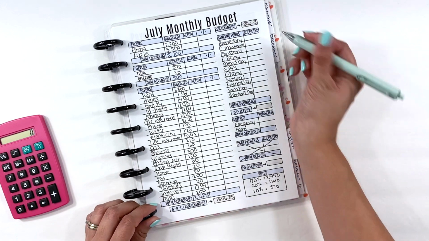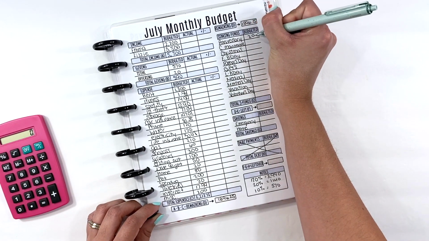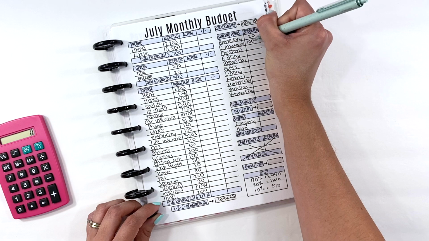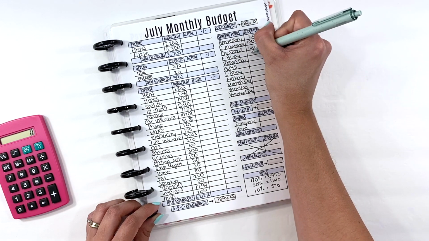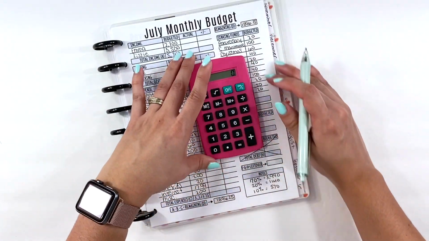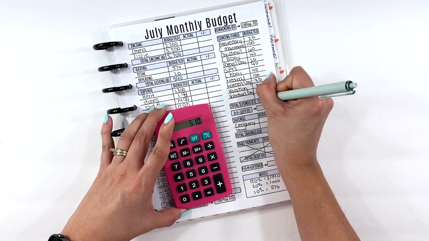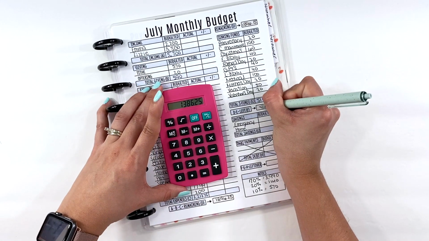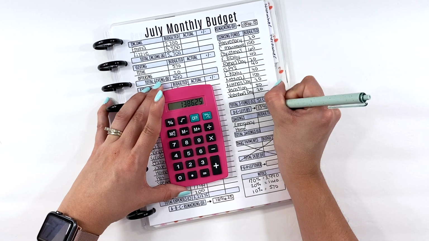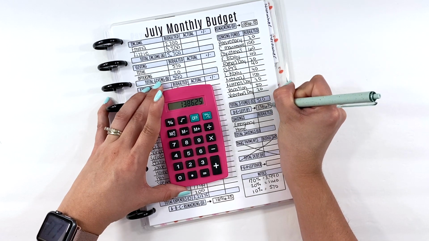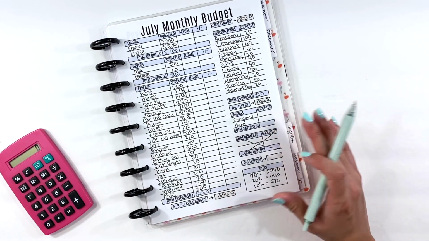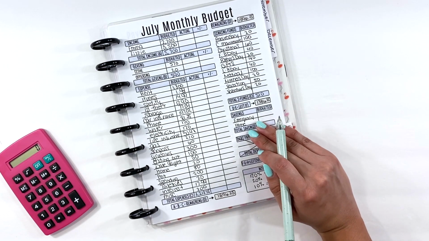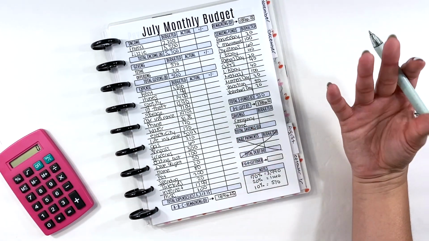So for anniversary, we are going to put in $20. Car maintenance is getting $100. Christmas is getting $60. And let me fill in the rest. All right, and let's see what this all comes out to be. Total sinking funds is $510. So total left over is $1,386.25.